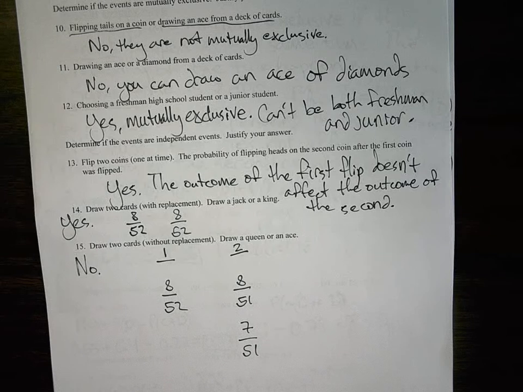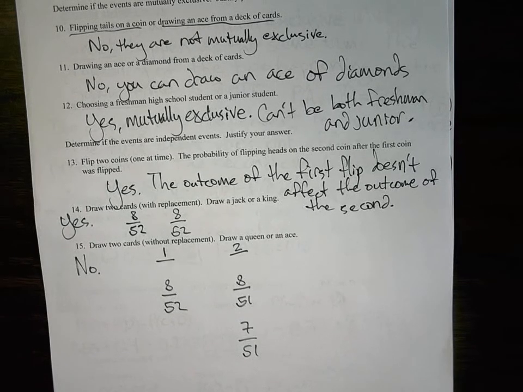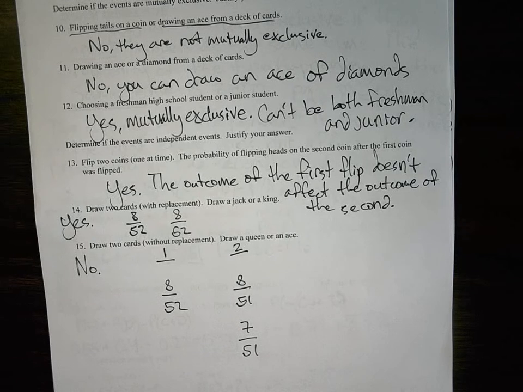Okay, so remember, when evaluating mutually exclusive events, they cannot happen at the same time. So that's the question, can these happen at the same time? When evaluating if an event is an independent event, ask, when I do this the first time, does it affect the probability of doing it the second time? In the case of coin flips and dice rolls, probably not. In the case of drawing cards and not putting cards back in the deck, it does.